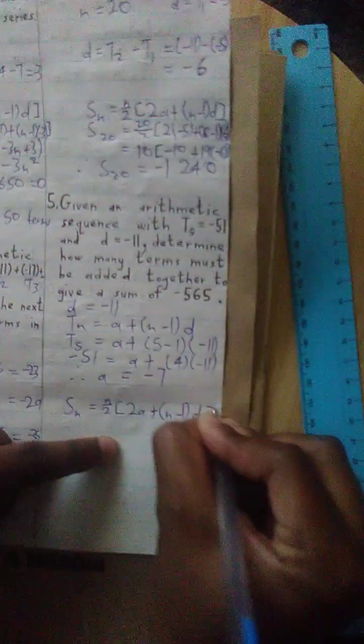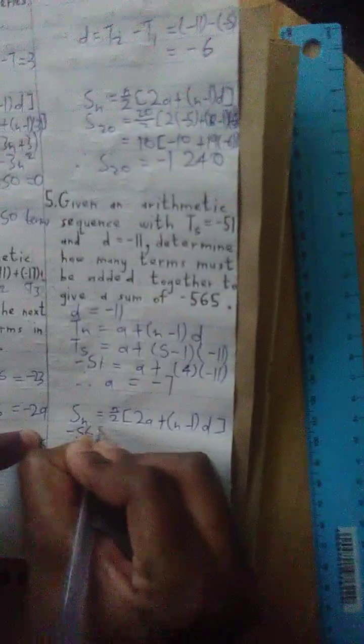I killed it by not leaving enough space. So Sn is negative 565. A is negative 7. D is negative 11.